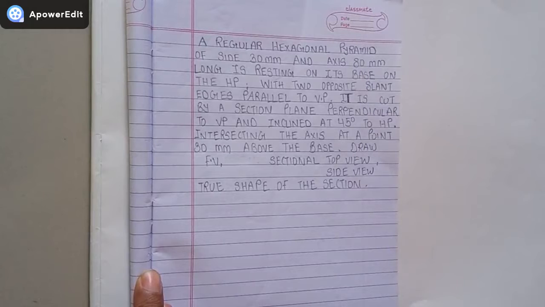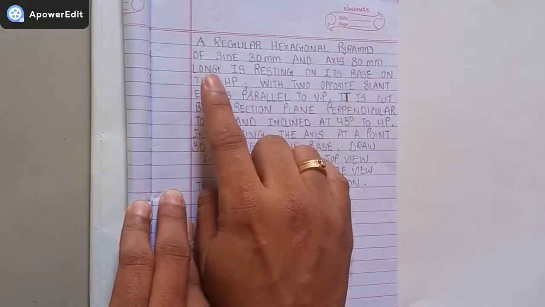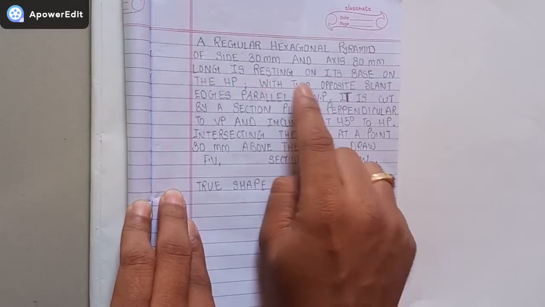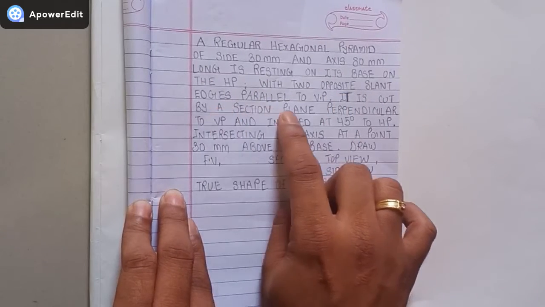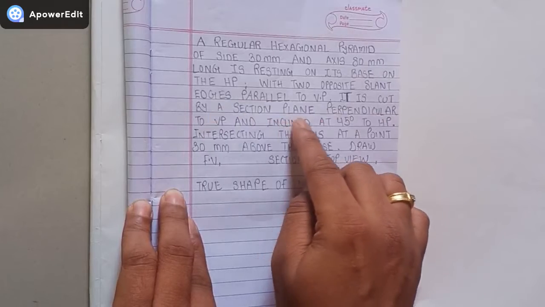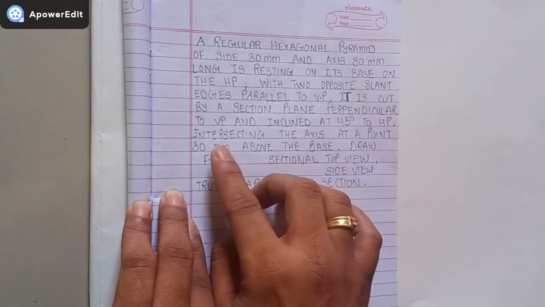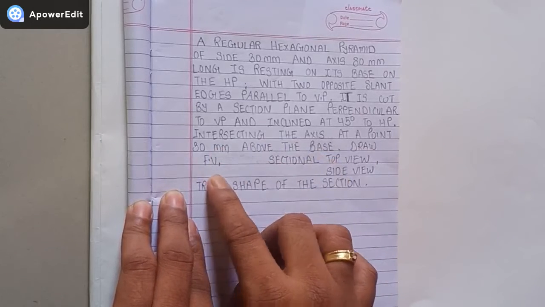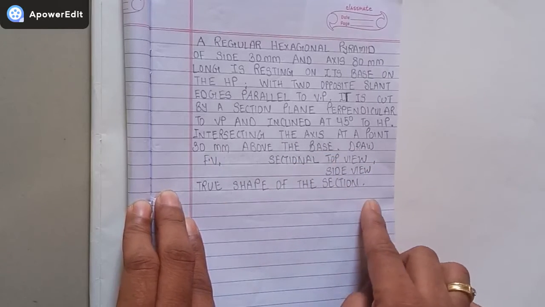Today we are going to see how to solve a section of a hexagonal pyramid. The problem statement goes like this. A regular hexagonal pyramid, side of 30 mm and axis 80 mm long, is resting on one of its base on the HP with two opposite slant edges parallel to the VP. It is cut by a section plane perpendicular to VP and inclined at 45 degrees to HP, intersecting the axis at a point 30 mm above the base. Draw the front view, sectional top view, sectional side view and true shape of the section.